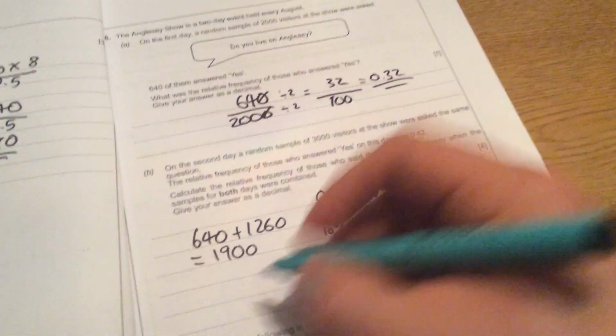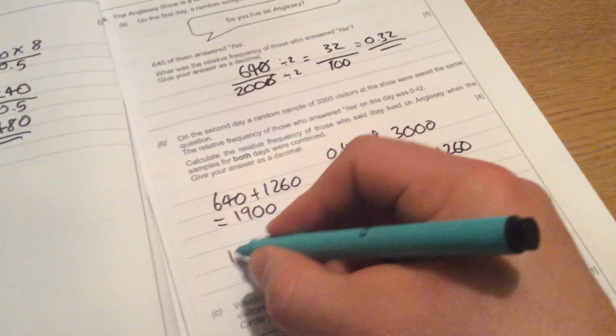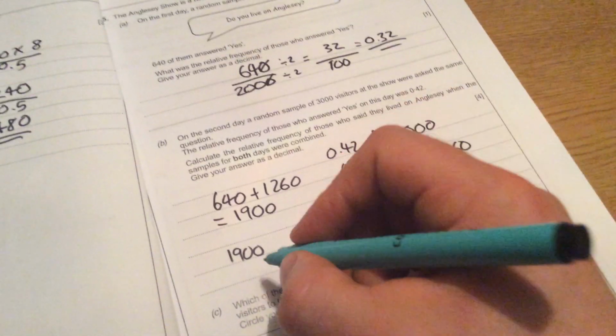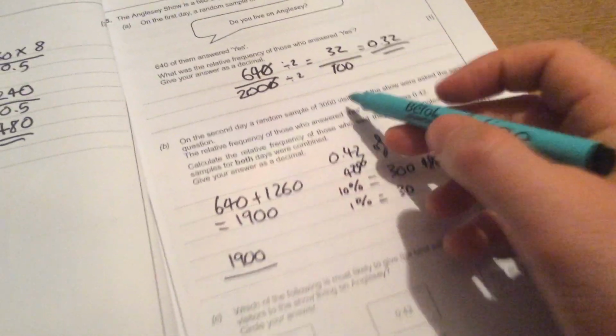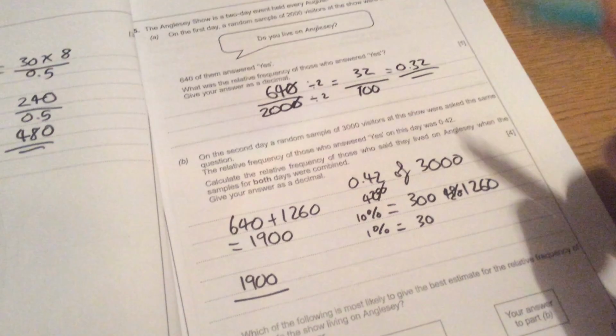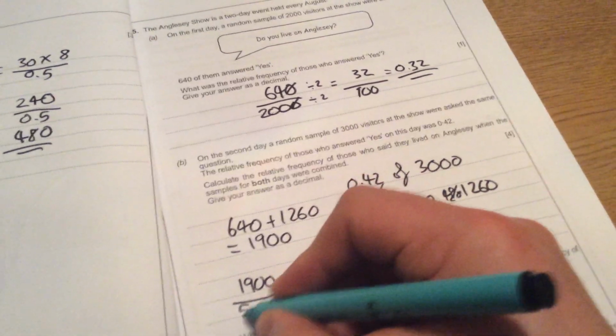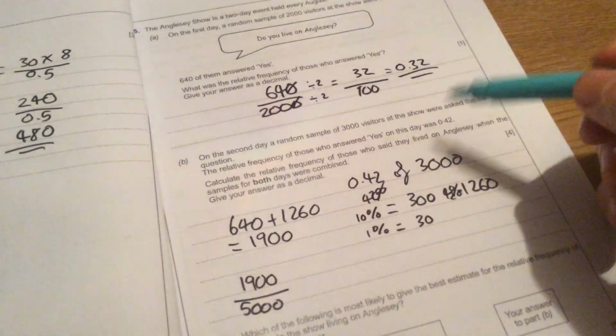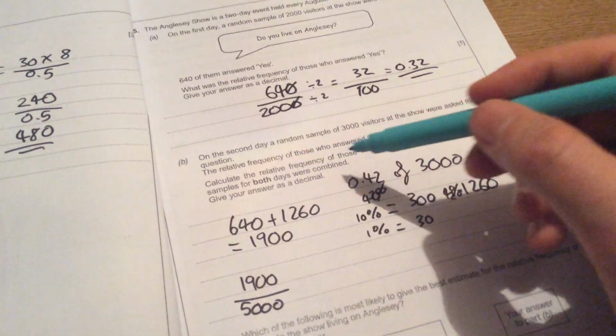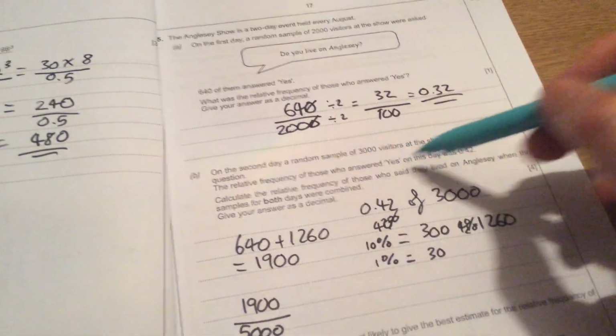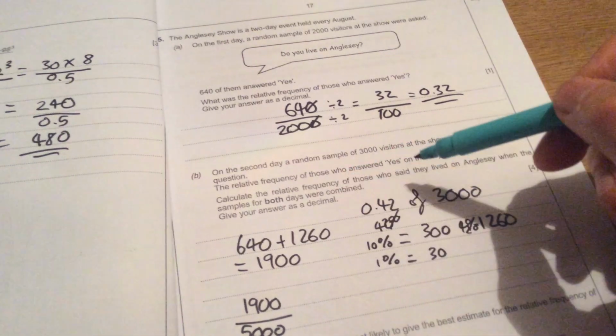1,900 people answered yes, out of a total of 3,000 on the second day and 2,000 on the first day. So it's 1,900 out of a total of 5,000. Calculate the relative frequency of those who answered yes and lived in Anglesey when both days are combined.